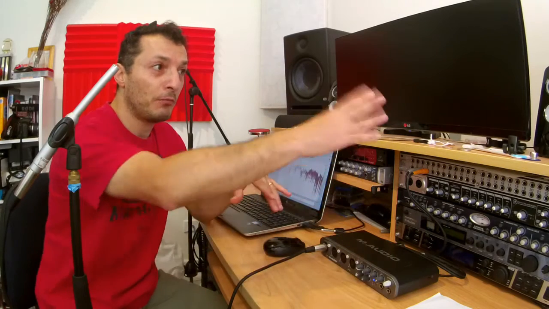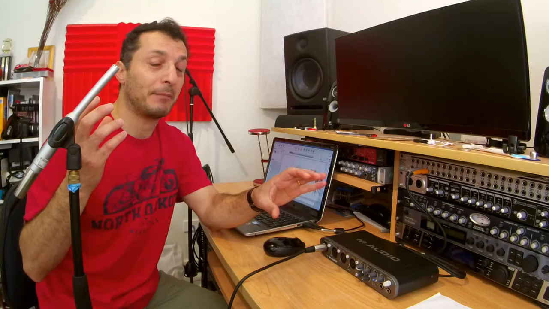Well, you saw me there quickly go through setting up my reference level. I ran Room EQ Wizard, which created the pink noise, adjusted the volume of the speakers, and used the SPL meter on my iPhone to get the master volume up to 75 dB.